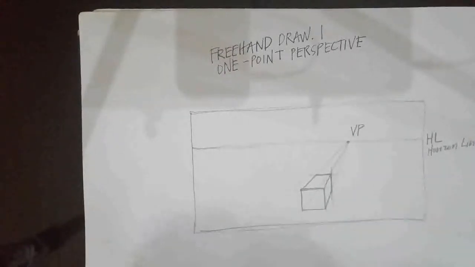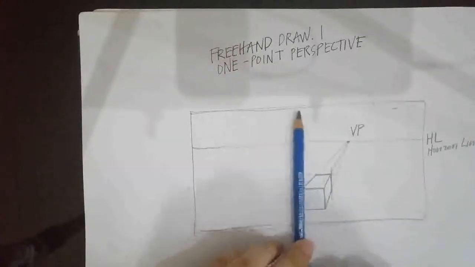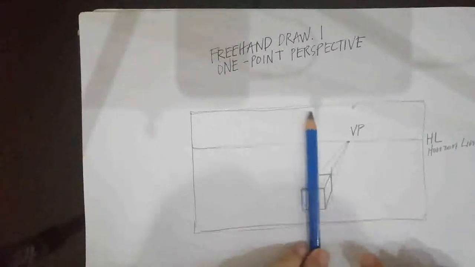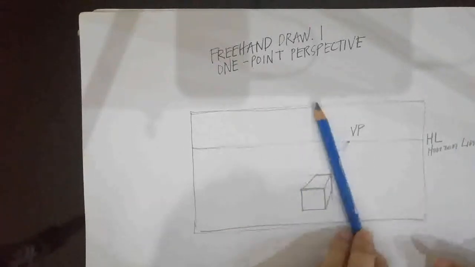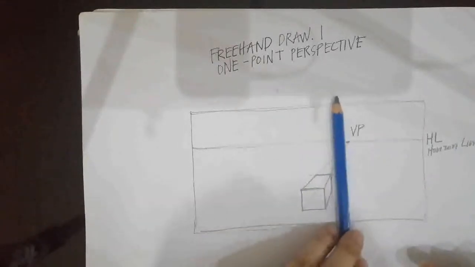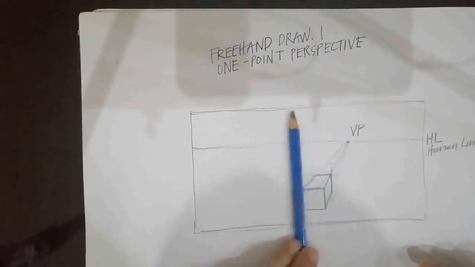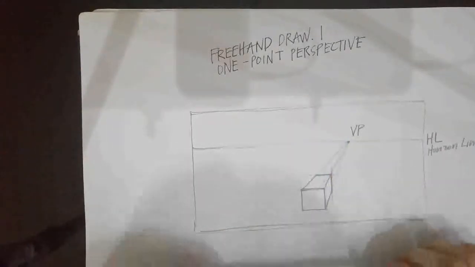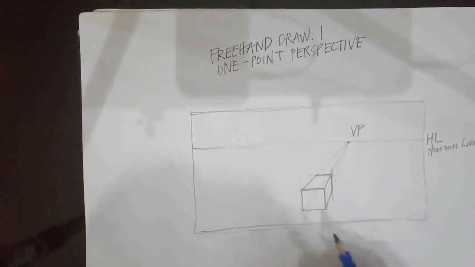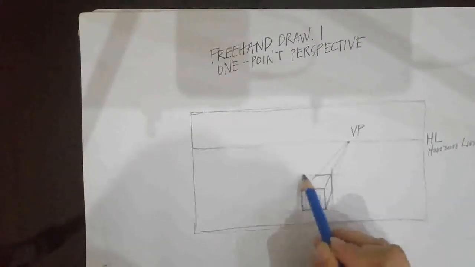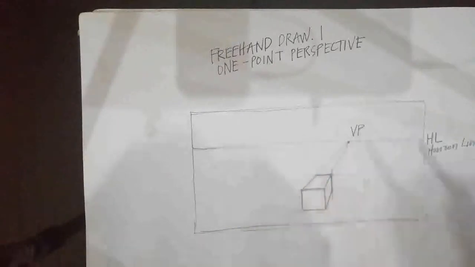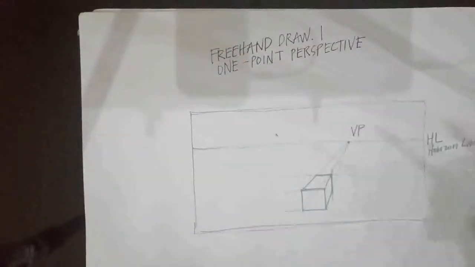Please take note, class, this is very important. I mentioned that all vertical lines have to be parallel. We don't see any diagonals when it comes to the sides, the height. And when it comes to the width, again, it has to be parallel. So this line right here is parallel to this line, and our horizon line. Okay, I hope that is clear. Now we have the basic structure of the house.